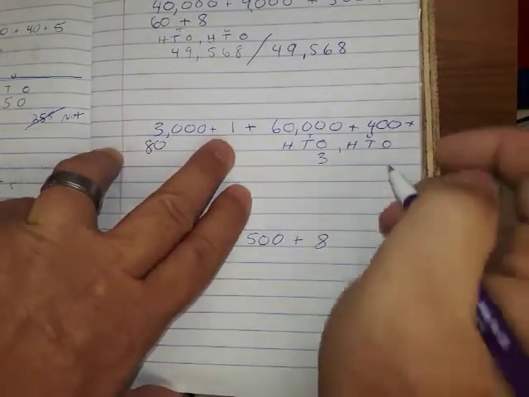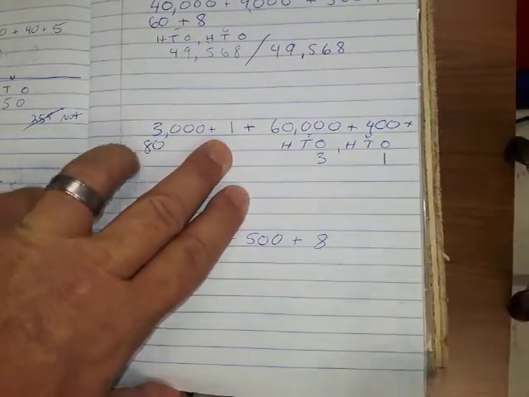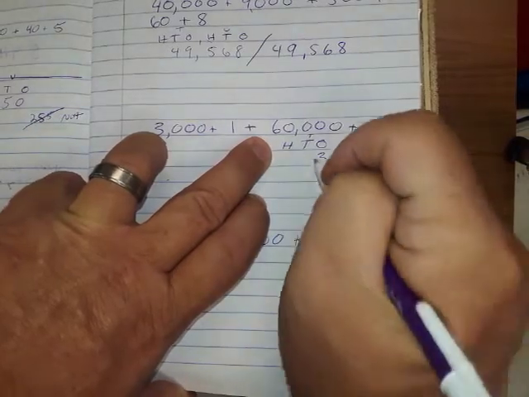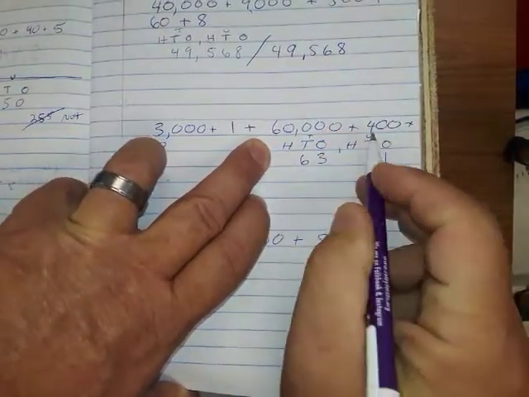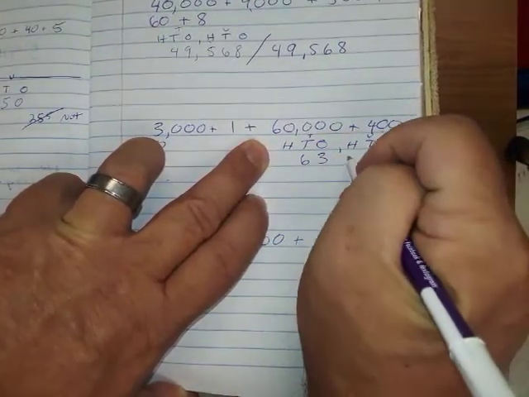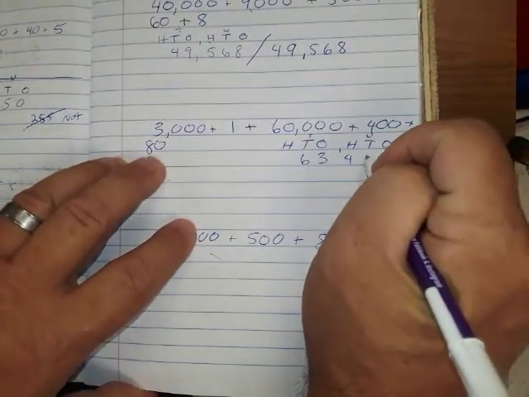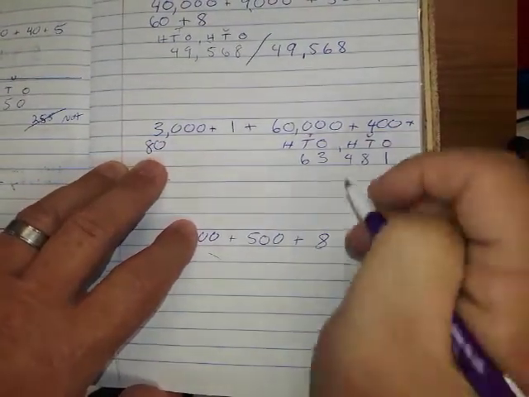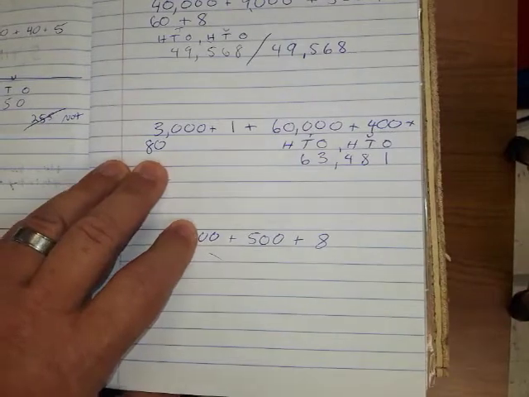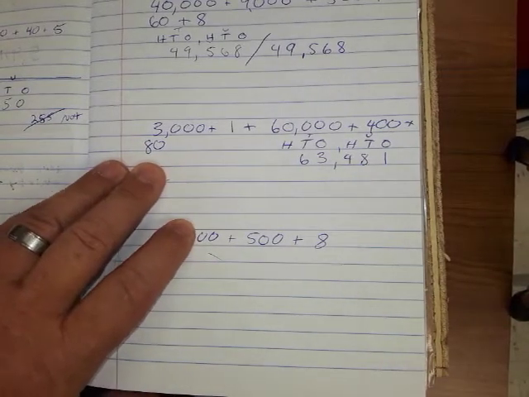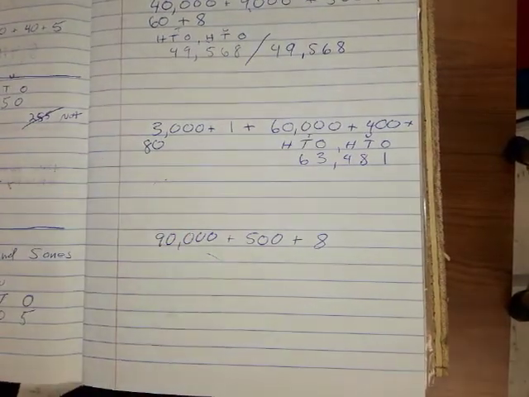I have a 1 in the ones place. I have a 6 in the 10,000s place. I have a 4 in the hundreds place. And my 8 is in the tens place. So that is 63,481. Okay, or you could make an addition sentence.